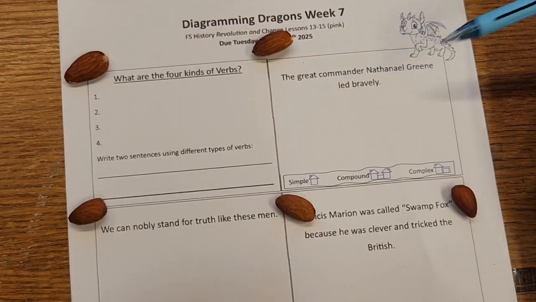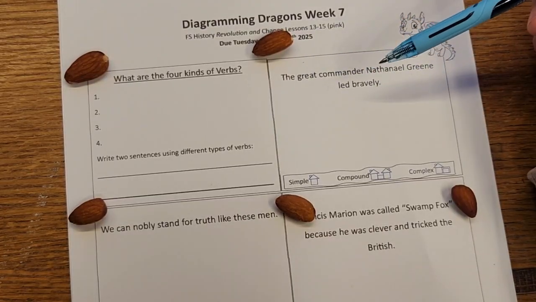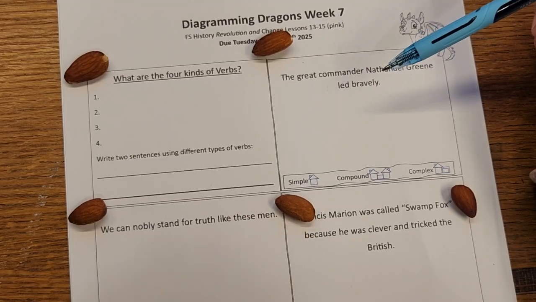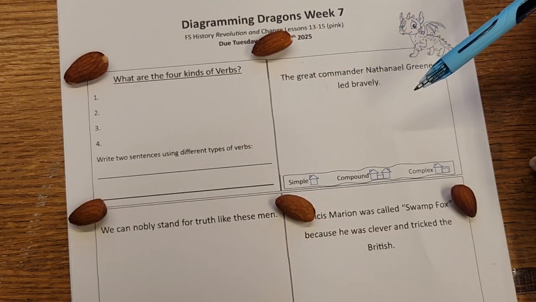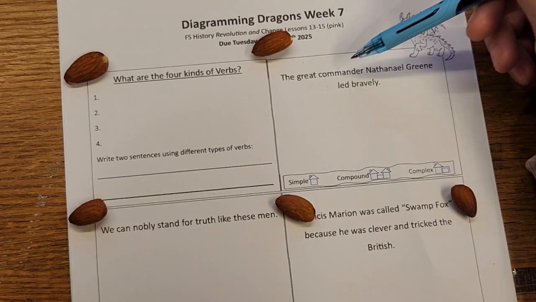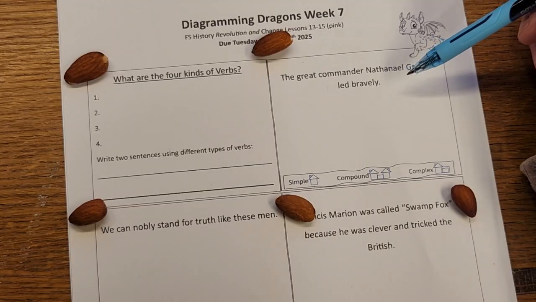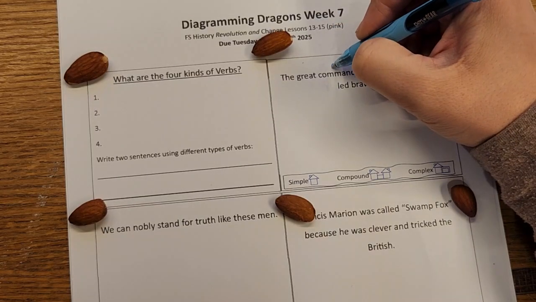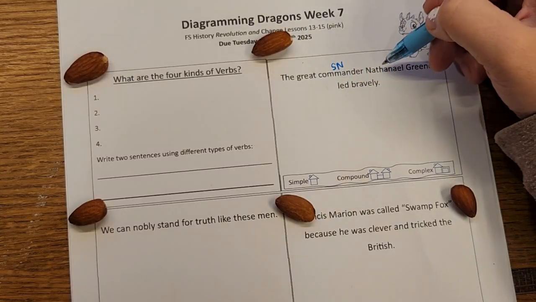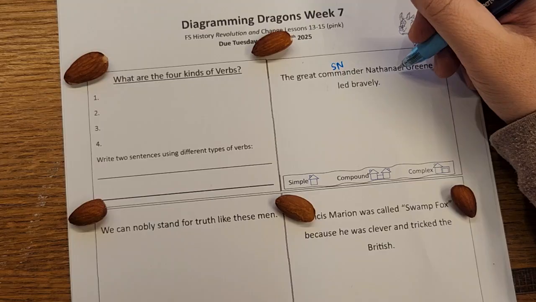We have in here what's called an appositive. As you see, I didn't double check my work because I didn't catch it when I put it in. The great commander Nathaniel Greene led bravely. When we say, who or what is this sentence about? Well, is it about Commander or Nathaniel Green? Because they're both the same person and they're right next to each other. The sentence is about Commander, subject, noun. And Nathaniel Green technically would be an appositive.